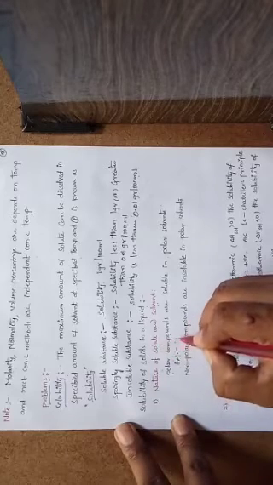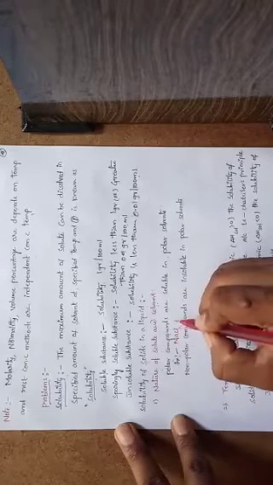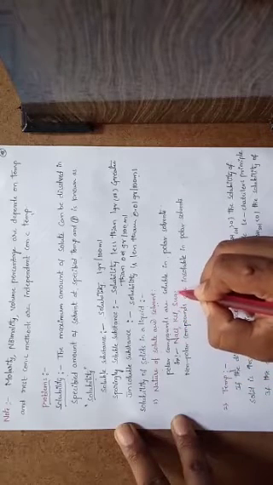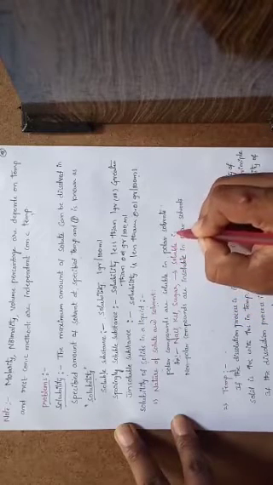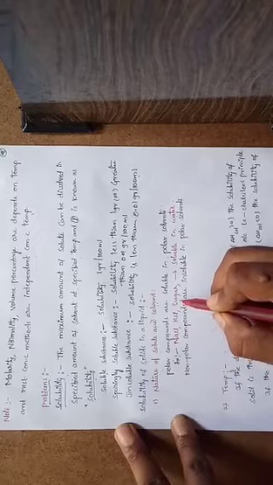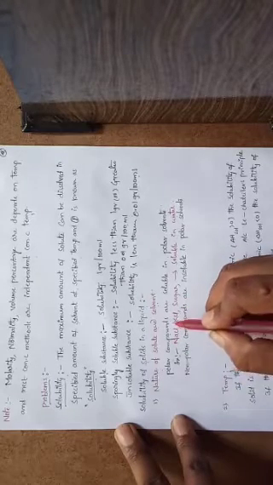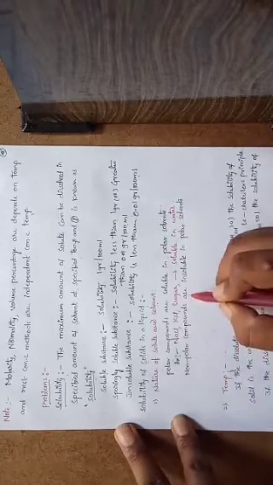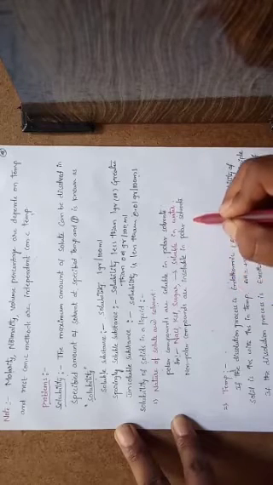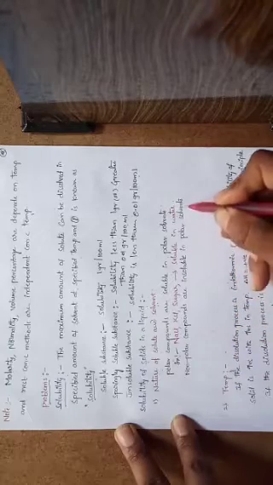For example, if you take sodium chloride, potassium chloride, sugar, these are soluble in water. Here water is the polar solvent, and sodium chloride, potassium chloride, and sugar are polar compounds. Means polar compounds are soluble in polar solvents, and non-polar compounds are soluble in non-polar solvents, but non-polar compounds are insoluble in polar solvents.